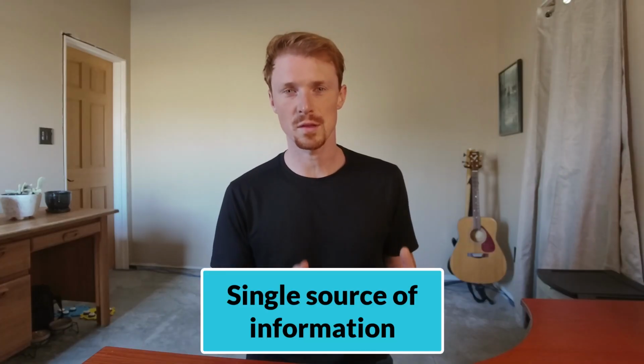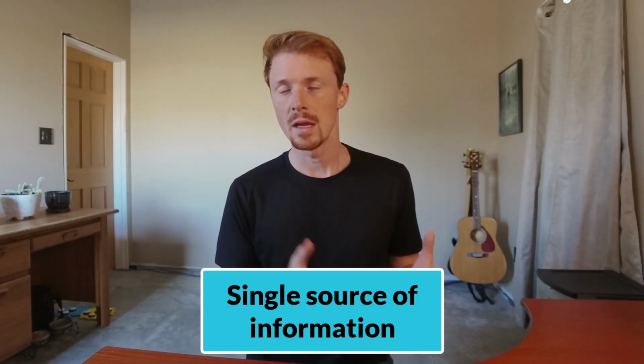Revit primarily uses a single source of information. So when I say single source, what I'm talking about is a building itself. This means the building model, the combination of walls, doors, windows, floors, ceilings, roofs, all those things put together are the basis of where the drawings that you're going to use come from.